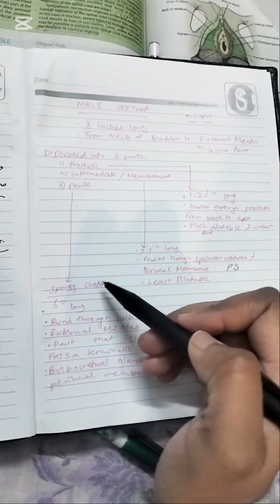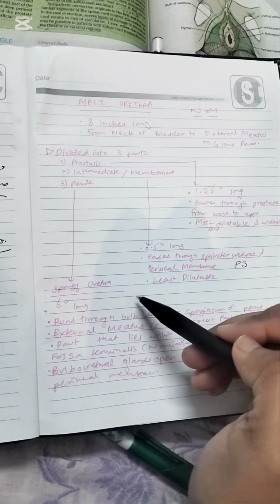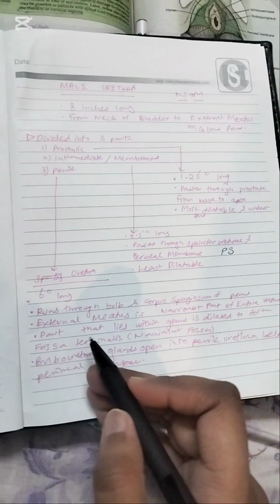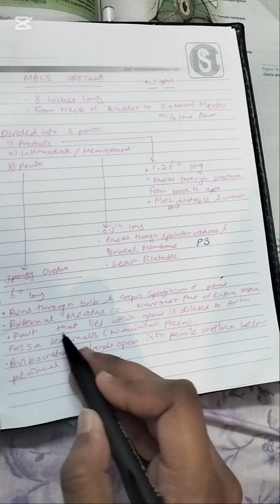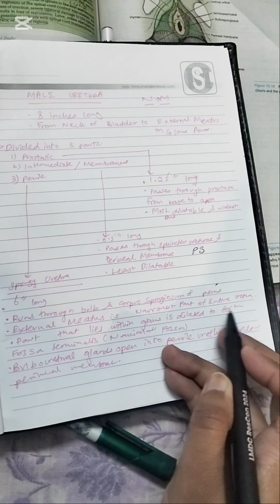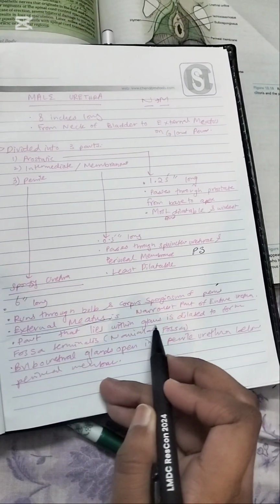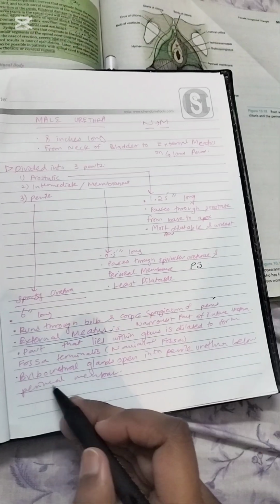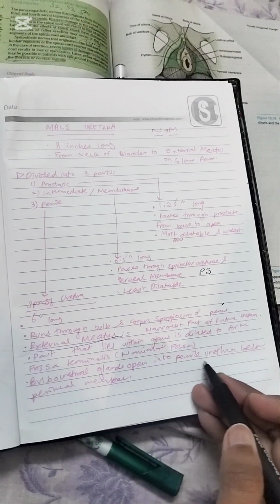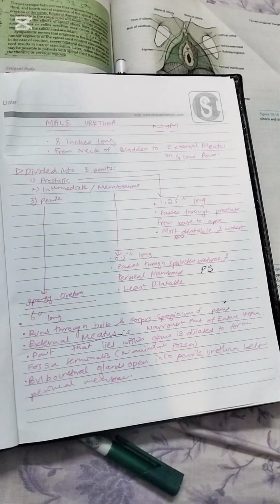Now let's talk about the penile part, which is the spongy urethra. It is very long, 6 inches long. It is going to run through the bulb and the corpus spongiosum of the penis, and the external meatus is the narrowest part of the entire urethra. The part that lies within the glans is dilated to form the fossa terminalis, or navicular fossa, and the bulbourethral glands are going to open into the penile urethra below the perineal membrane.